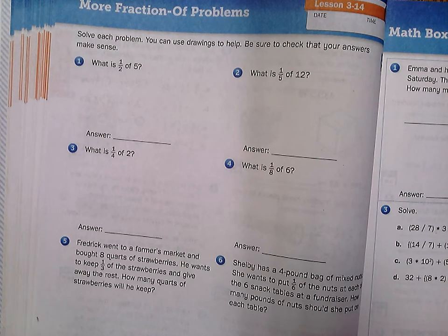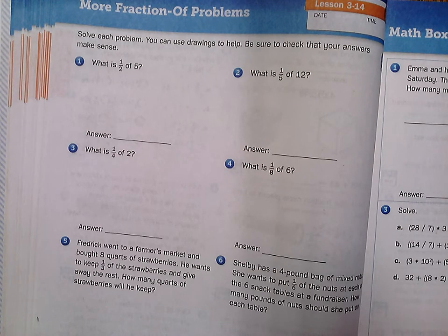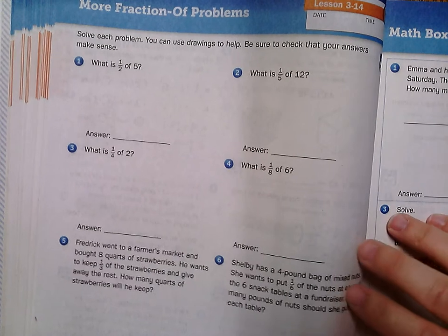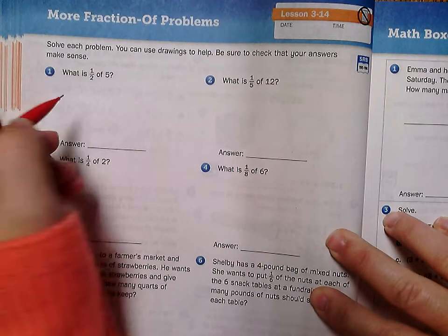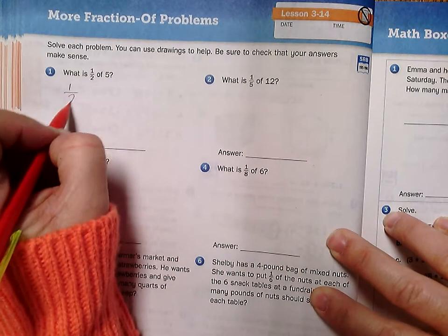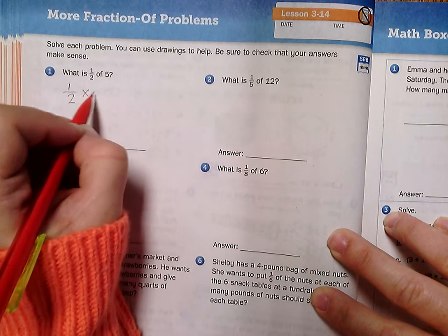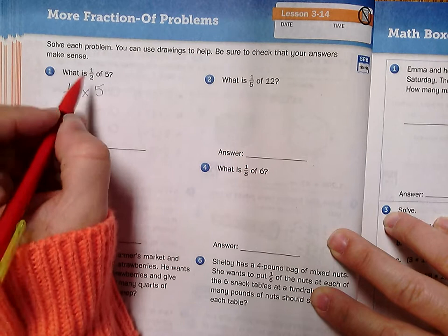We started talking about this idea of fraction of yesterday, and I told you that when you see the word of, I want you to think multiply. So what we're doing is we're taking this whole number, like in number 1 it says 5, and I want to know what is half of 5. So if I were to cut that in half, what would I have? And so we set it up like a multiplication problem. 1/2, and then of means multiply, and I'm multiplying it by 5.